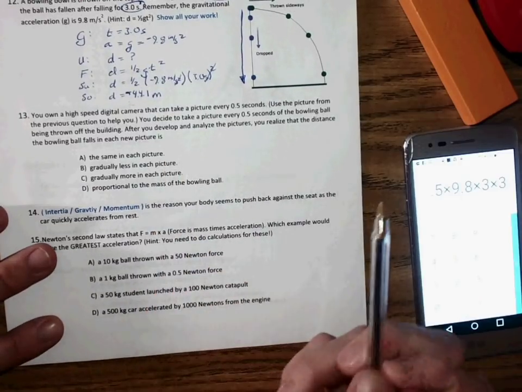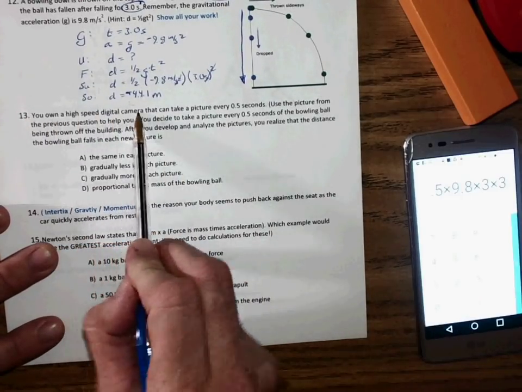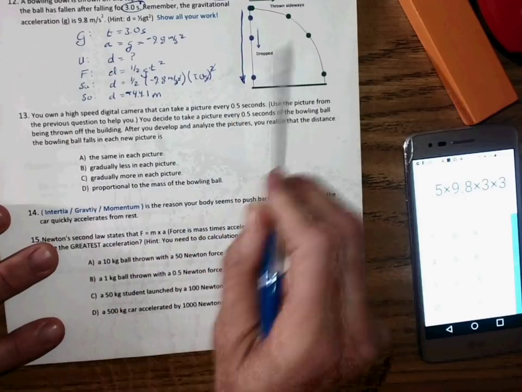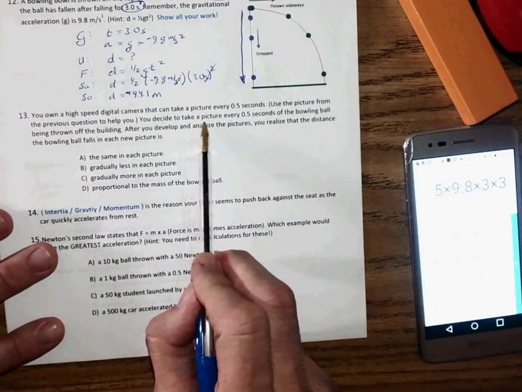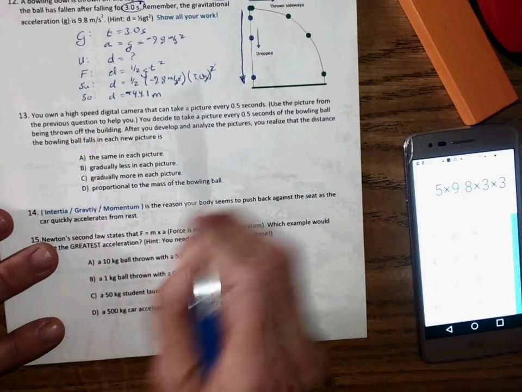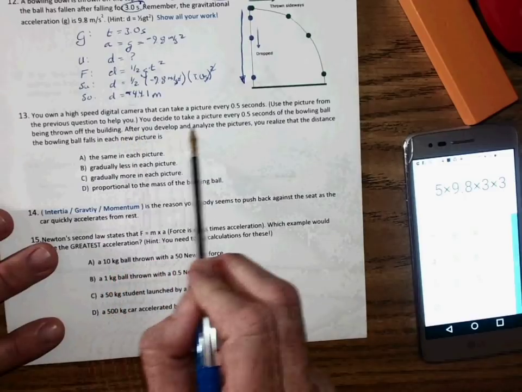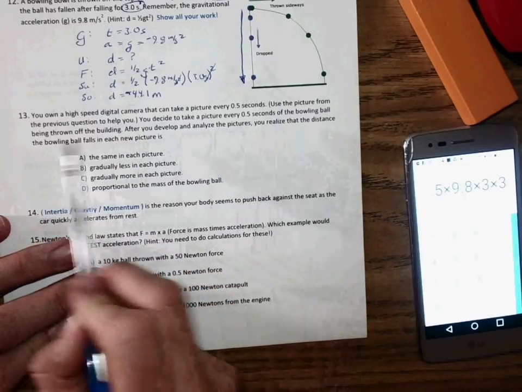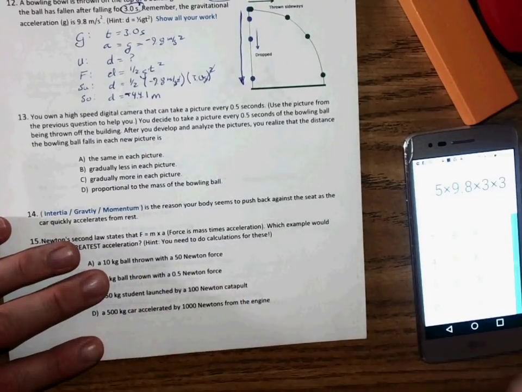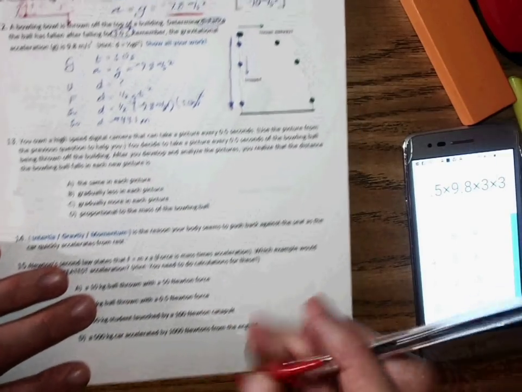All right, your own high-speed digital camera. We can take a picture every 0.5 seconds. Use the picture from the previous question to help you. You decide to take a picture every 0.5 seconds of the bowling ball being thrown off the building. After you develop and analyze the pictures, you realize that the distance the bowling ball falls in each new picture is... Well, test questions often help.